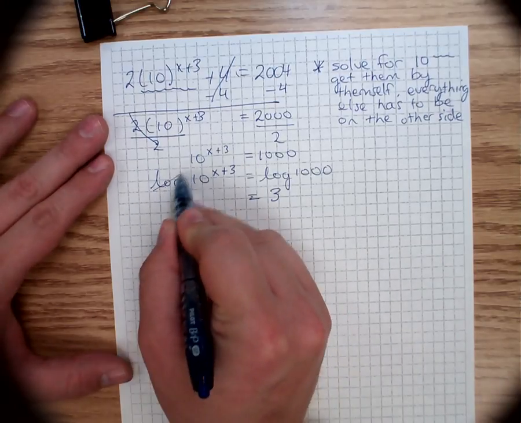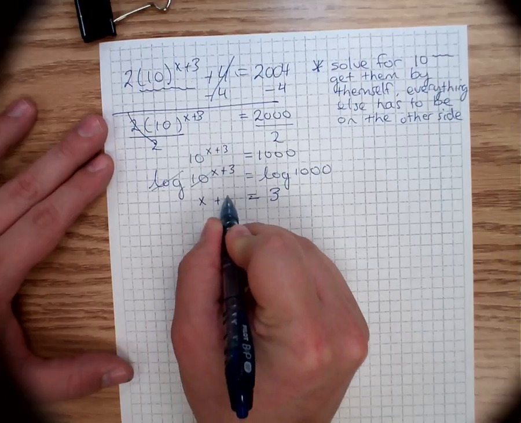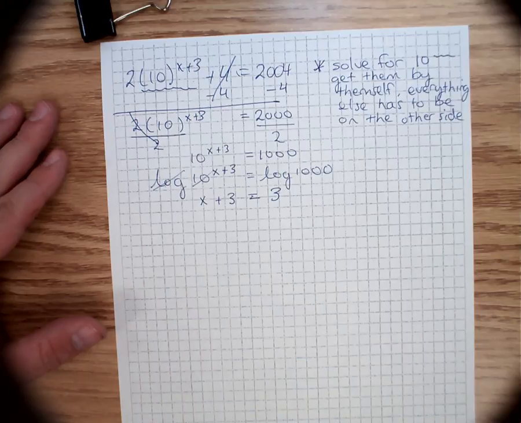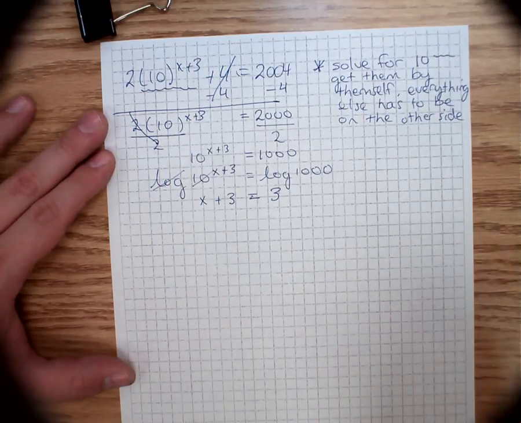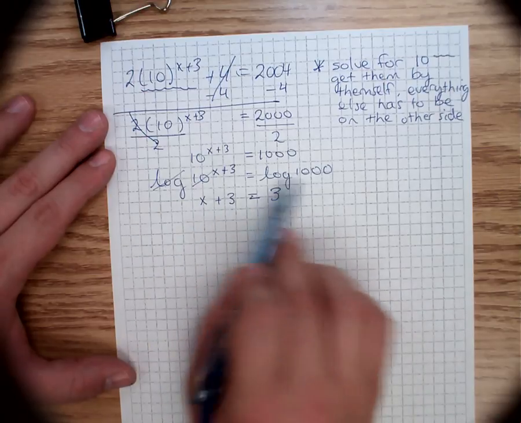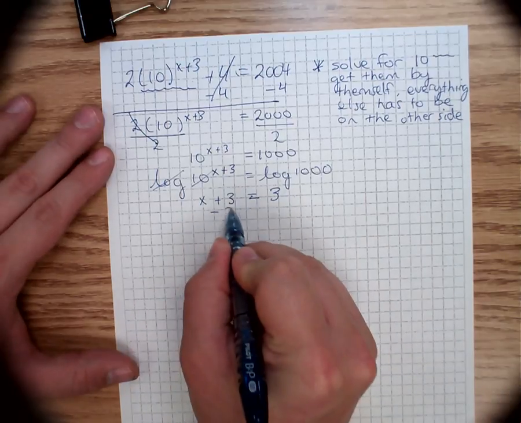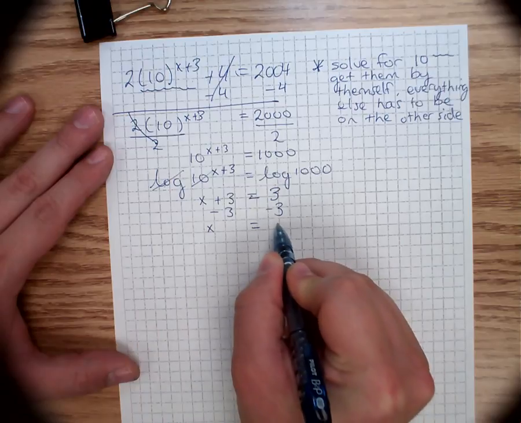So the log and the 10 simplify out, leaving me with x plus 3. Here's why that works. Oh, here, I'll finish this. How do you solve this right here? Subtract 3. And you're left with x equals 0.